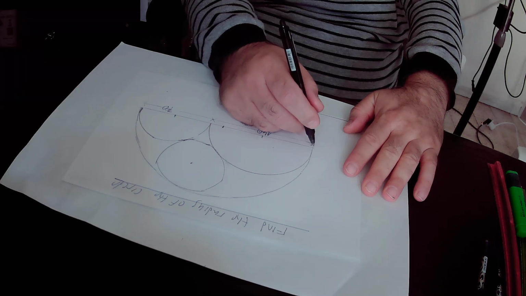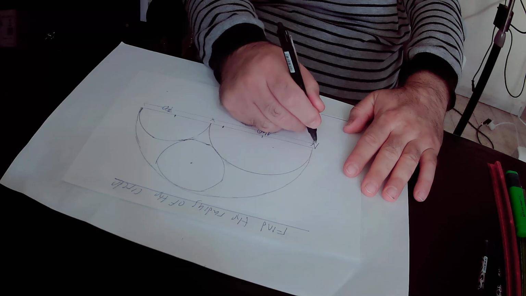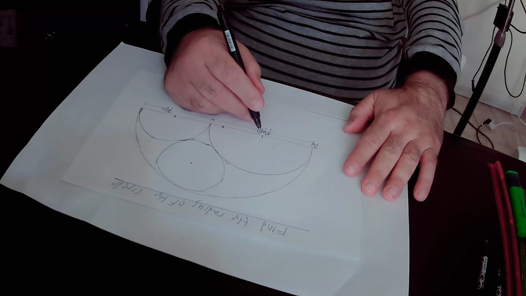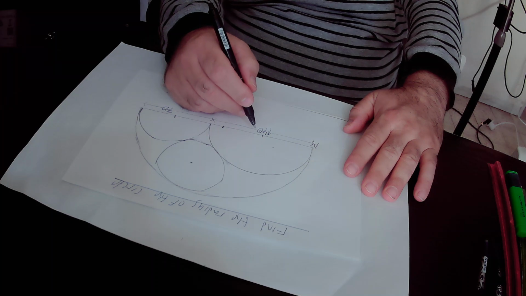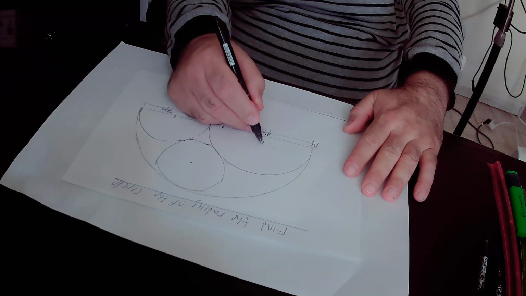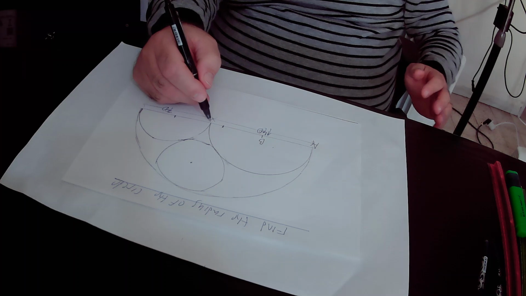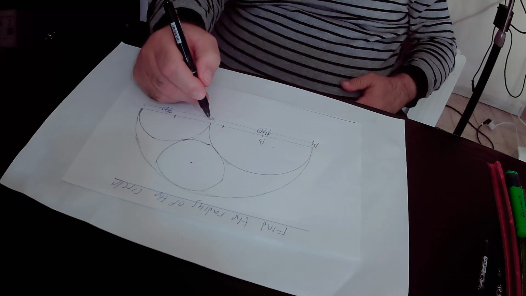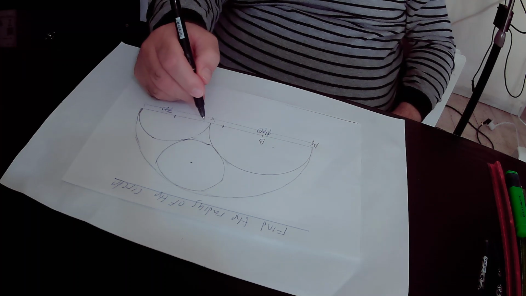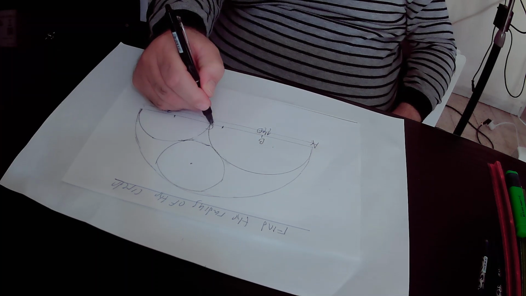This point will be defined as A. The center of the semicircle will be defined as point B. And here the touching point of the two semicircles will be defined as C.